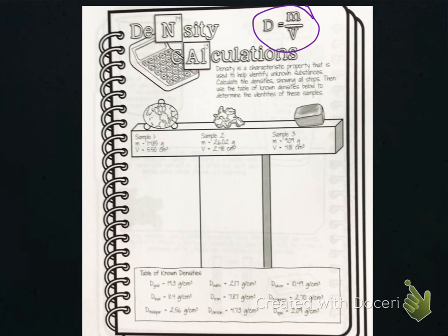Density is a characteristic property that is used to help identify unknown substances. Calculate the densities, showing all steps, then use the table of known densities, which is down below, to determine the identity. On this video it's really hard to read that, but you all have the paper in front of you so you can see what it is. So I'm going to do sample 1.